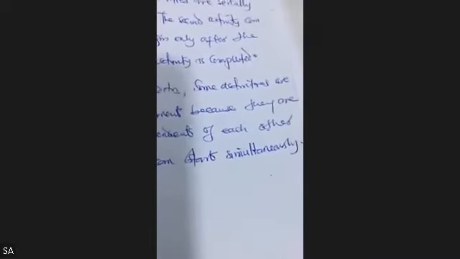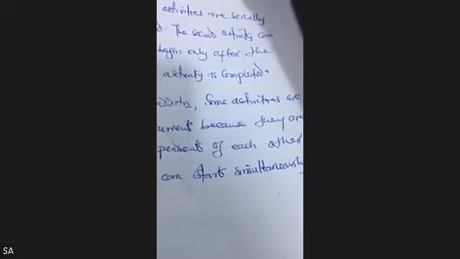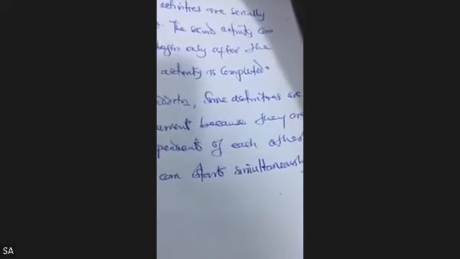So class, this is actually important. We have some independent events and then we have some dependent events. So let's look at this question.